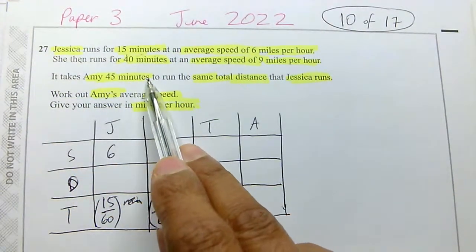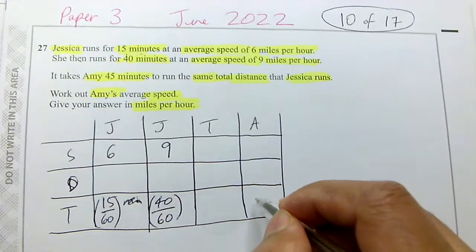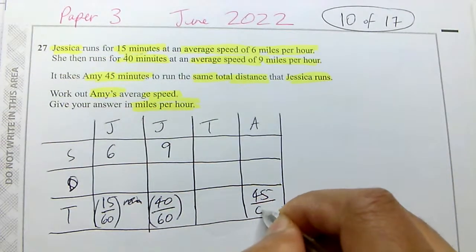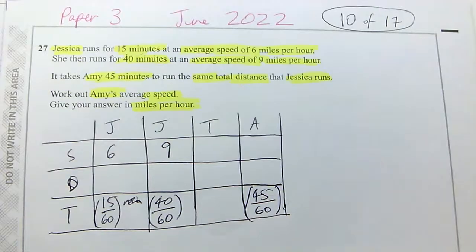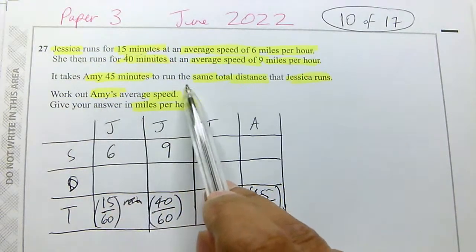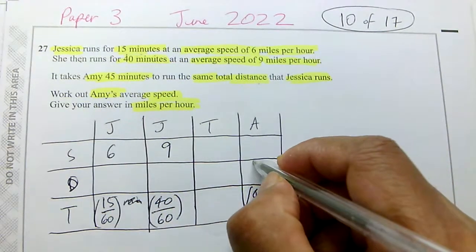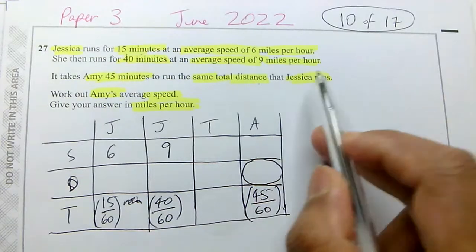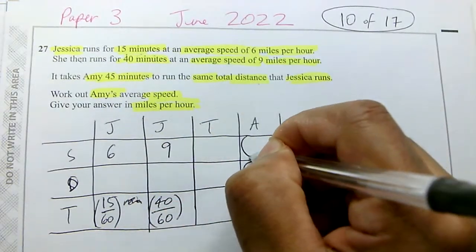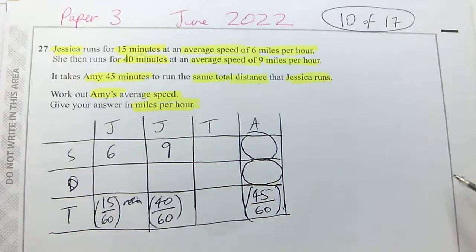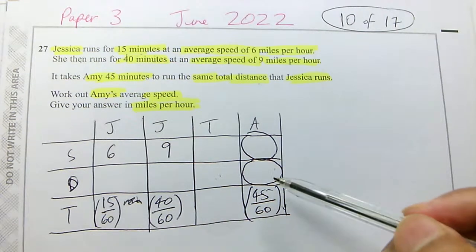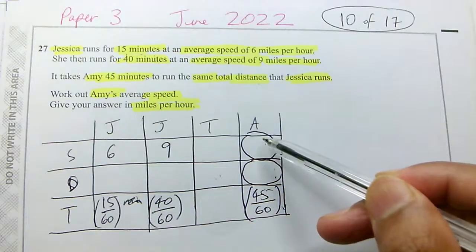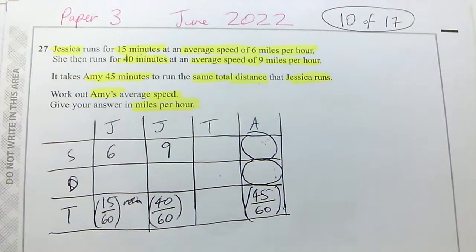It takes Amy 45 minutes, so Amy time is now 45 minutes out of 60, because 60 minutes in an hour, to run the same total distance. We need the total distance here, and then we need to work out the speed here. So these are the 2 boxes that we need to get to. All right, so you can see clearly here, I need to work out the distance. If I work out the distance here and here, that will give me the total. And if I can work out the total, that will tell me how to work out the speed.